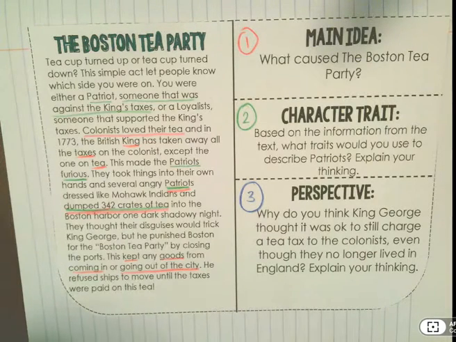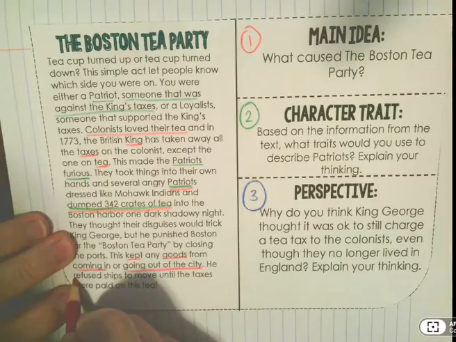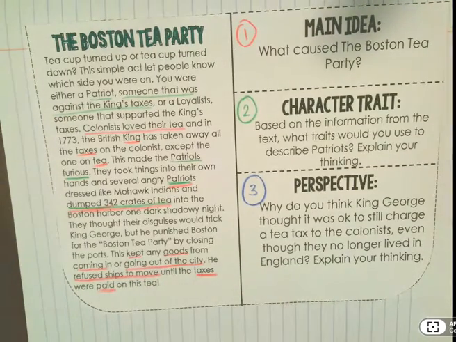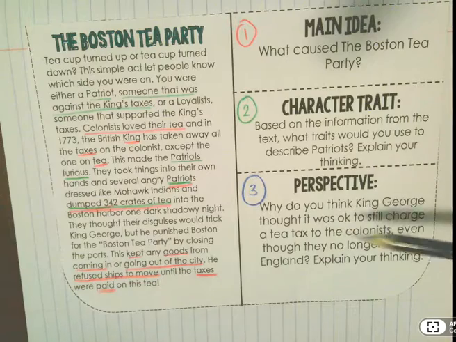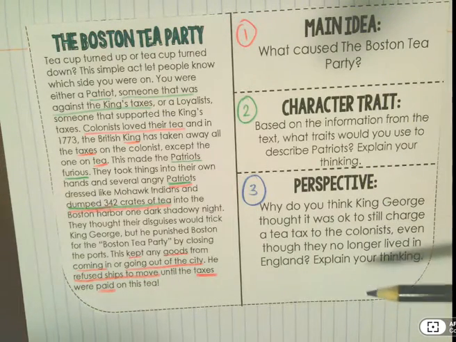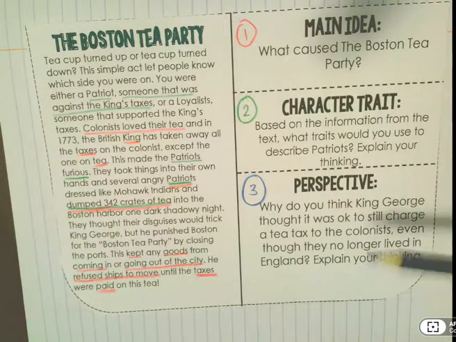He refused ships to move until the taxes were paid on his tea. All right. So refused ships to move until the taxes were paid. All right. So we're going to read this a third time, keeping in mind perspective. We're supposed to know, why do you think King George thought it was okay to still charge a tea tax to the colonists even though they no longer lived in England? Explain your thinking.